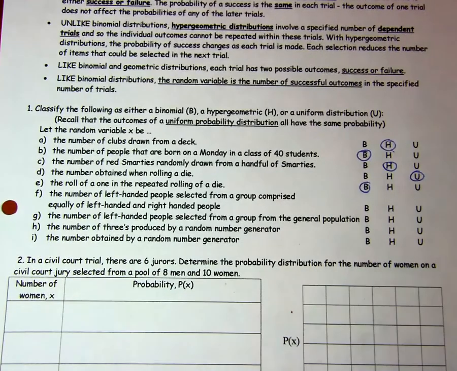F, the number of left-handed people selected from a group comprised equally of left-handed and right-handed people. So you know, let's say there's 100 people and there's 50 left-handed and 50 right-handed, and then you start selecting.